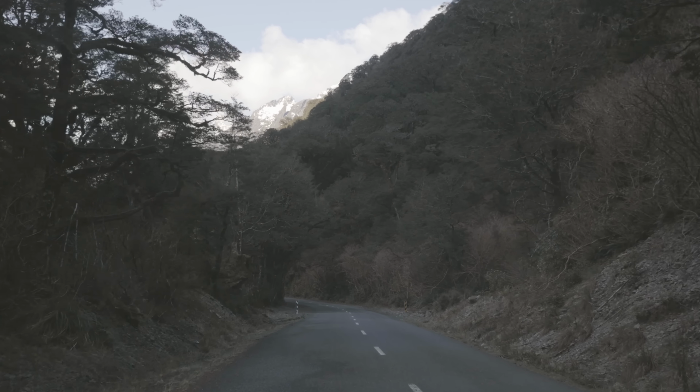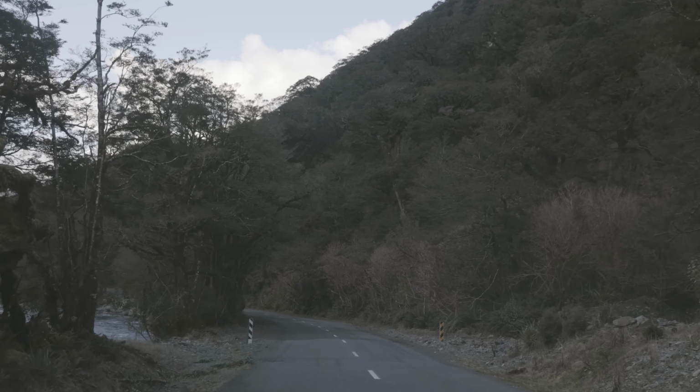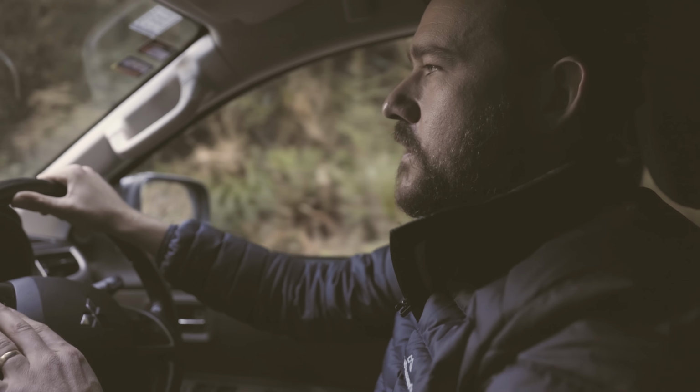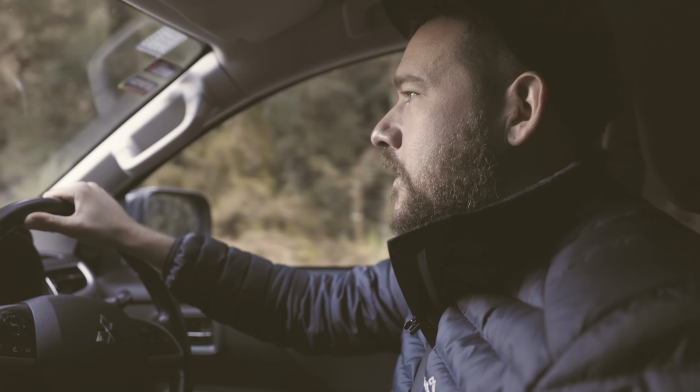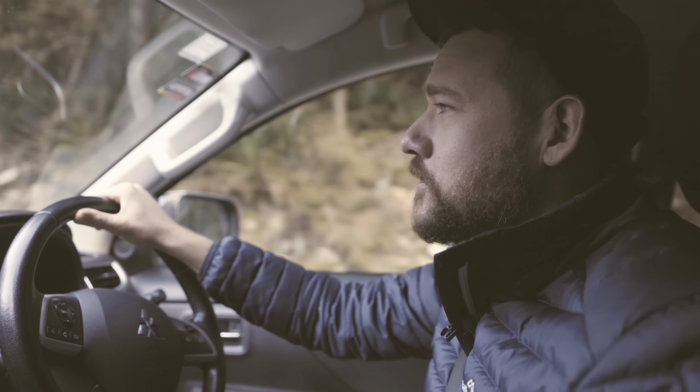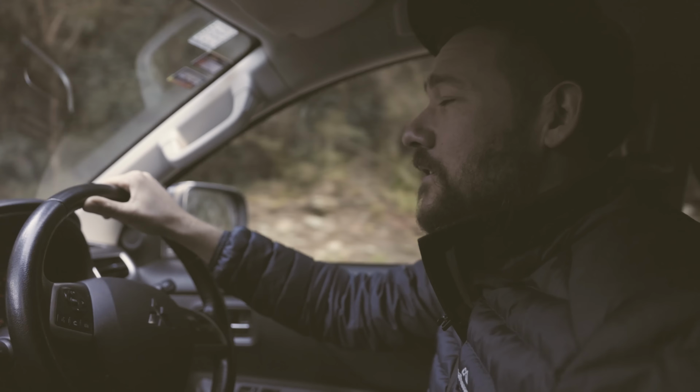There's quite a few streams and cascades in here, and they're always changing just depending on what the rain's been doing and the snow melt. So we'll go see what we can find, but just hopefully we'll find something. I guess if I don't, you probably wouldn't be watching this video. But yeah, I just want to see what jumps out at me.